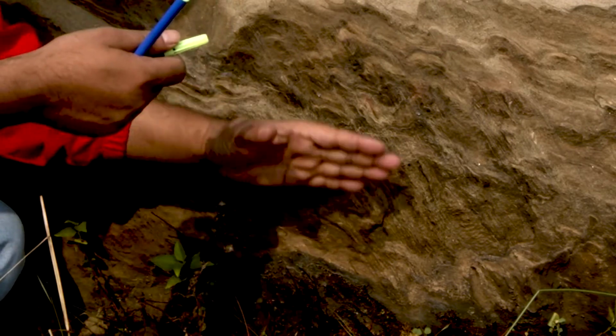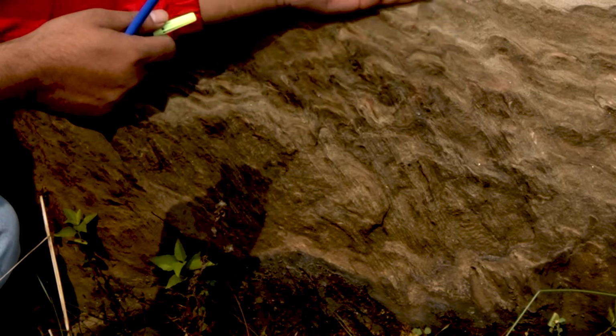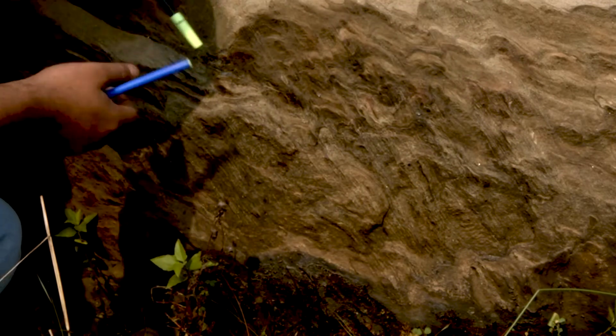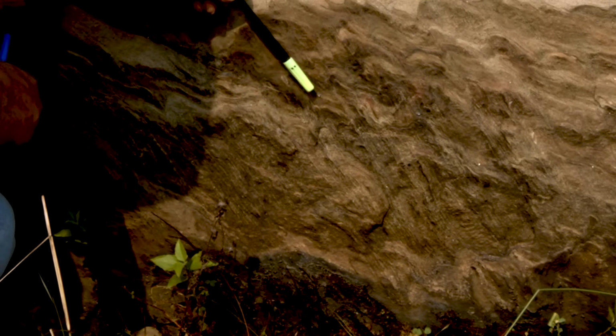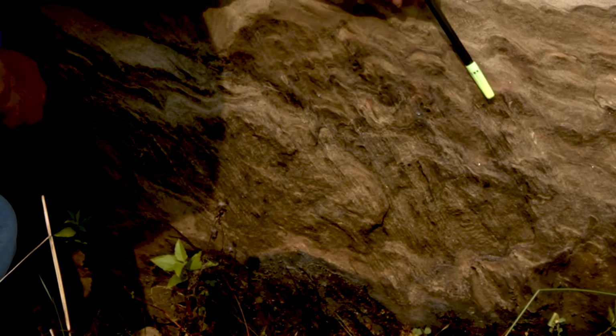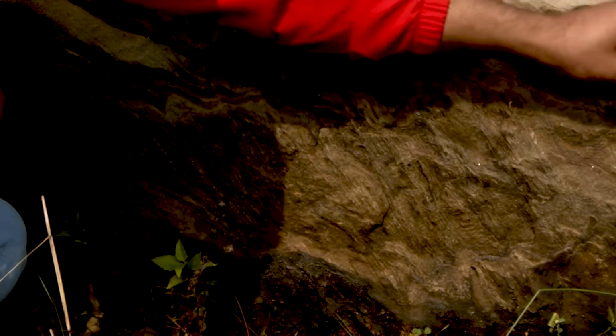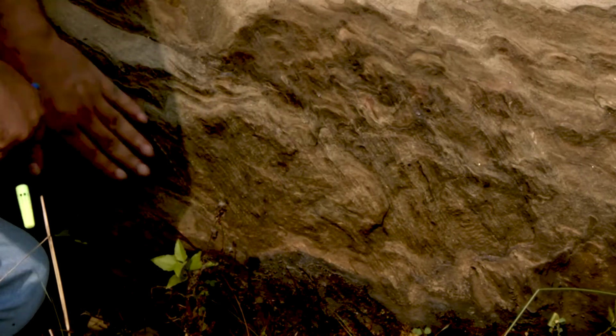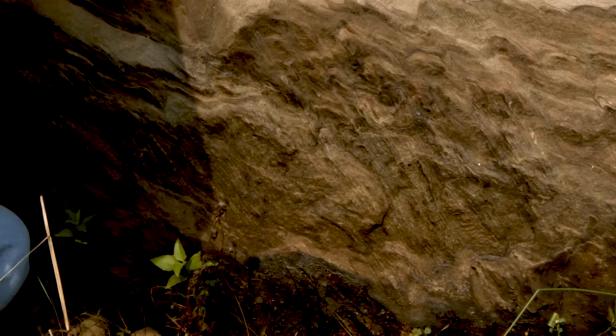S1 is a continuous foliation or continuous cleavage here, and F2 is developing over S1 or has developed over S1, as you can see in all places, here, here and here, they are going like that.